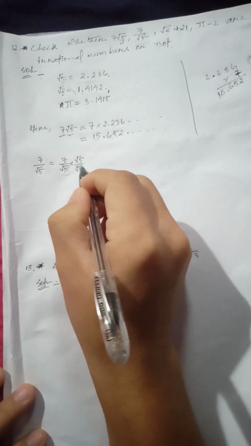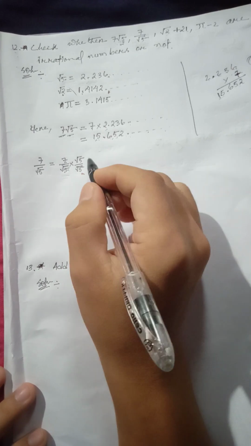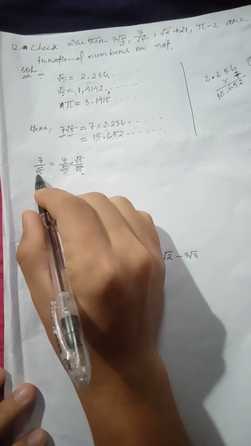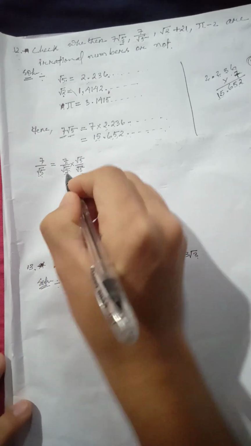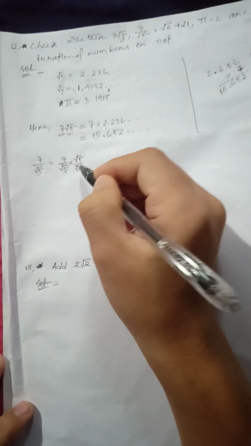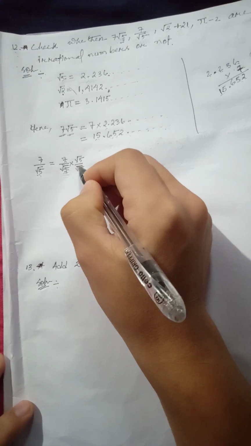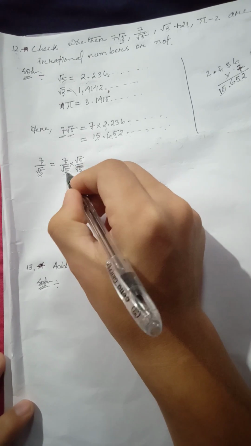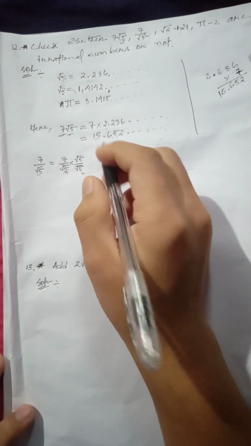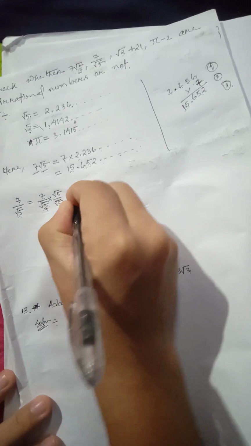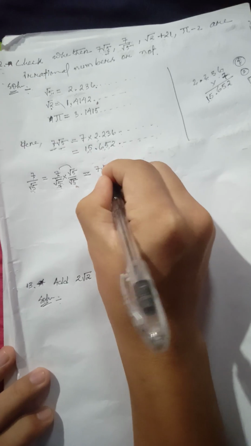What is this? This is known as rationalizing the denominator. Okay, that means here it is root 5, here it is root 5, here it is root 5. So this root 5 you have to make rational, or you have to break this root, so that this number can be called a rational number. Okay, then let us proceed. If you multiply these two, it will become 7 over 7 into root 5.